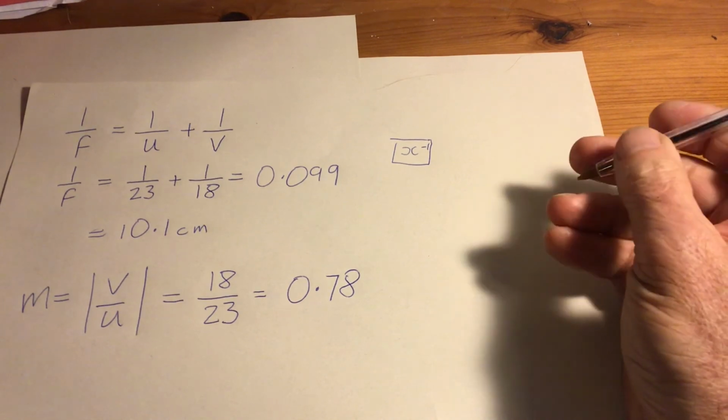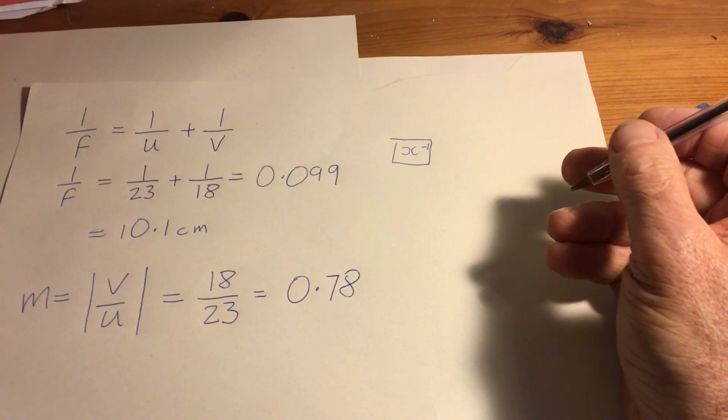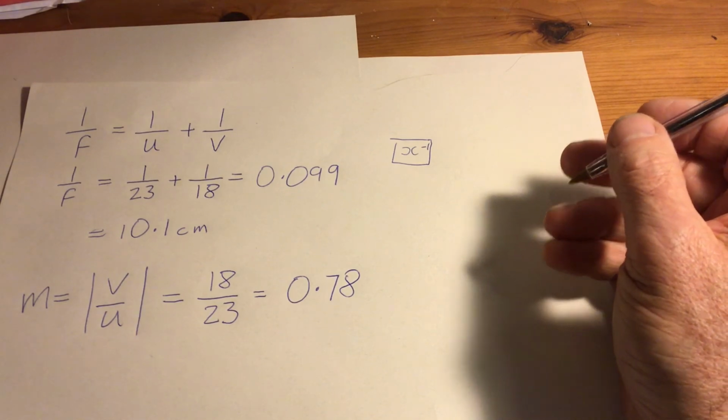Now what I want you to do is to do the question I'm going to set, which is a normal exam question, and hopefully you can get some similar mathematical results.